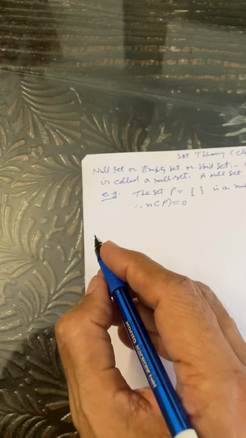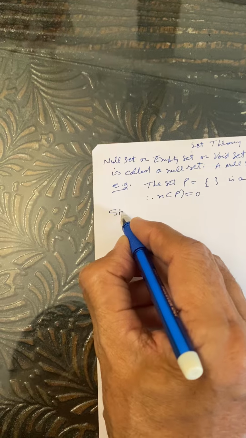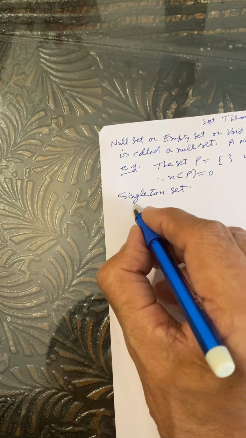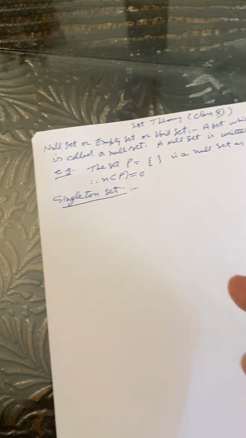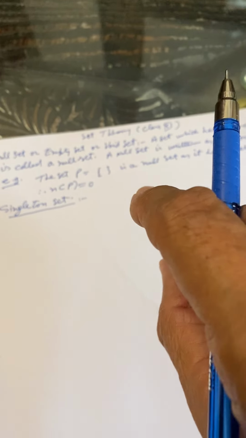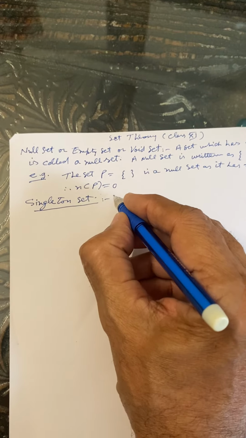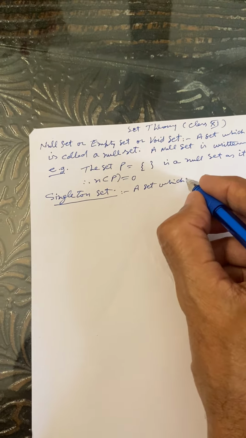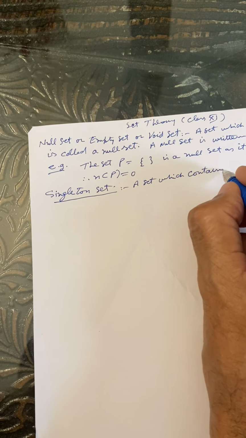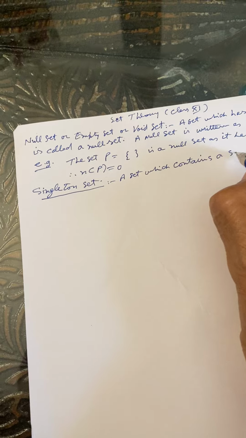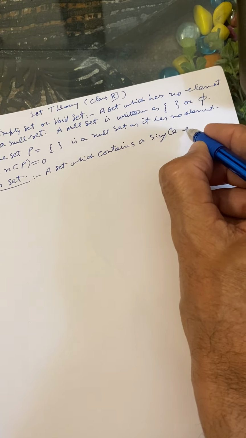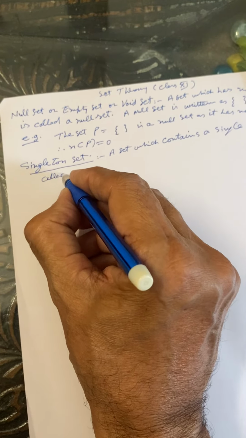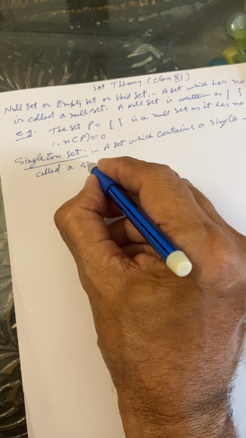The next is the singleton set. As is clear from the name, any set which contains a single element, one element, is called a singleton set.